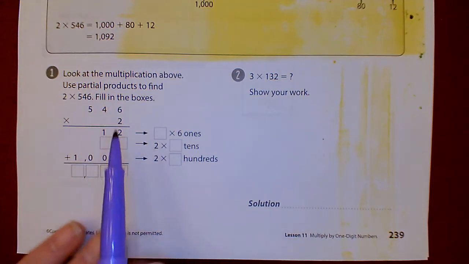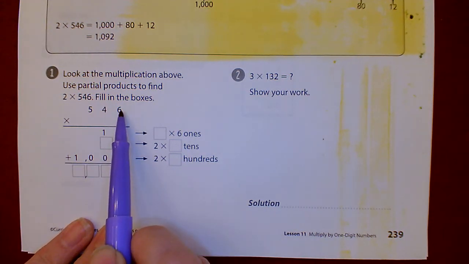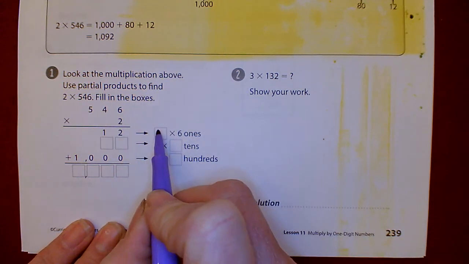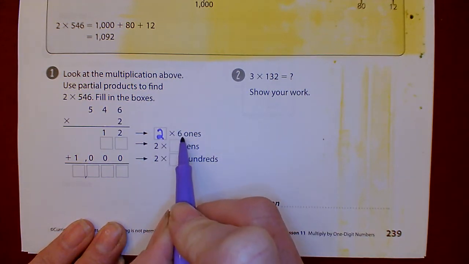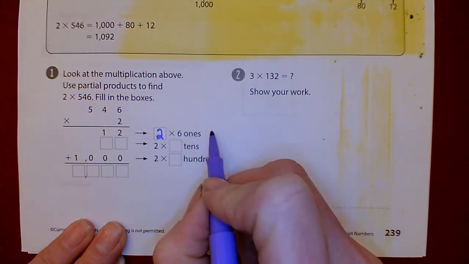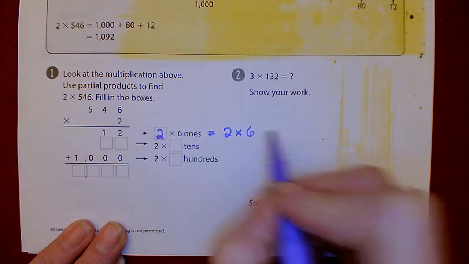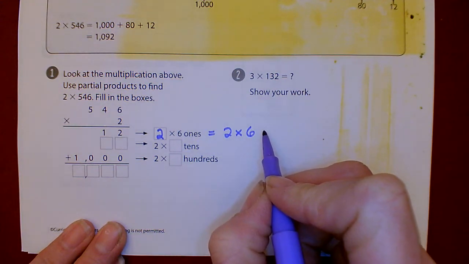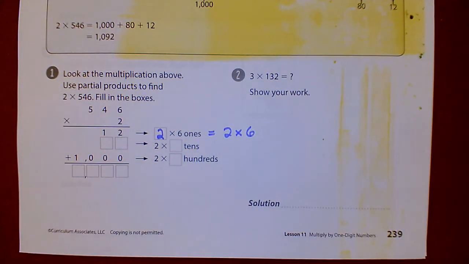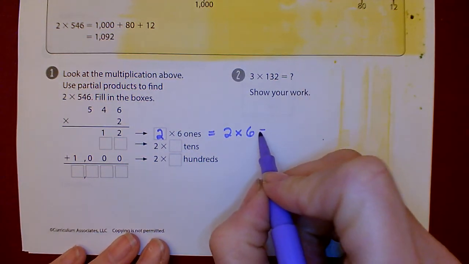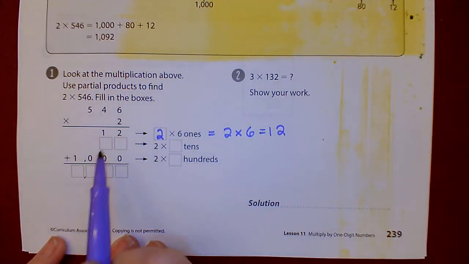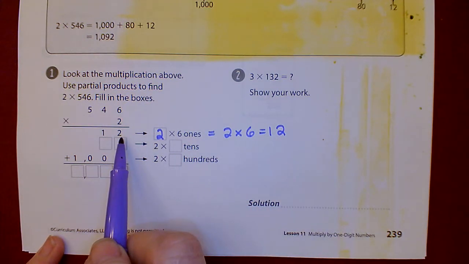So first thing that we did was we do 2 times the 1. So it's 2 times 6 ones. So I'm going to go ahead and put that 2 right here because it's 2 times 6 ones. And another way to do that is just to say 2 times 6. Excuse me. And what is 2 times 6 ones? It's 12. And there it is. 12 was already written there for us.